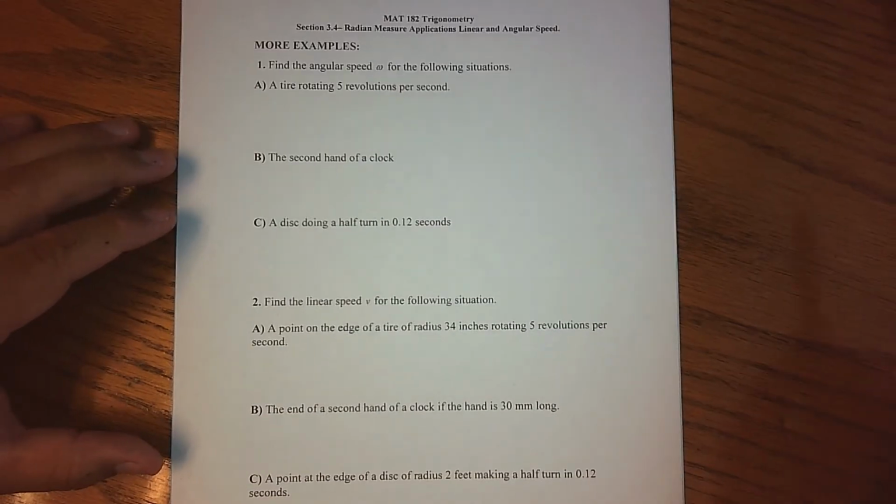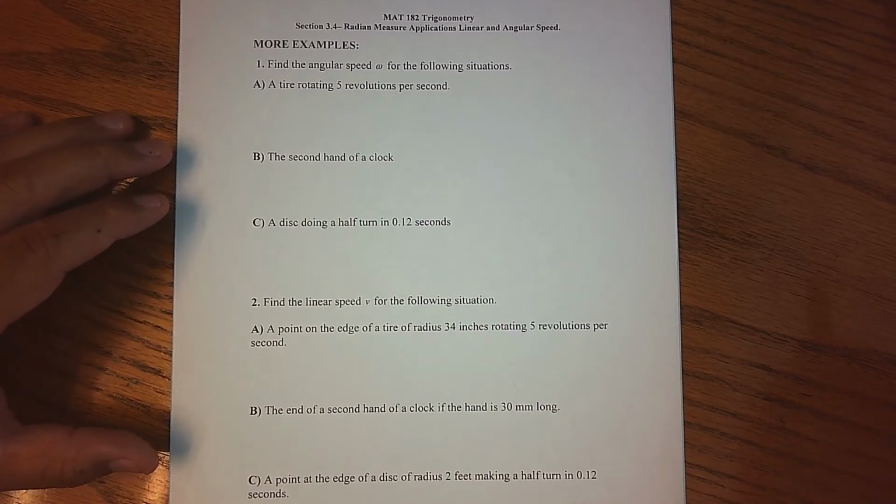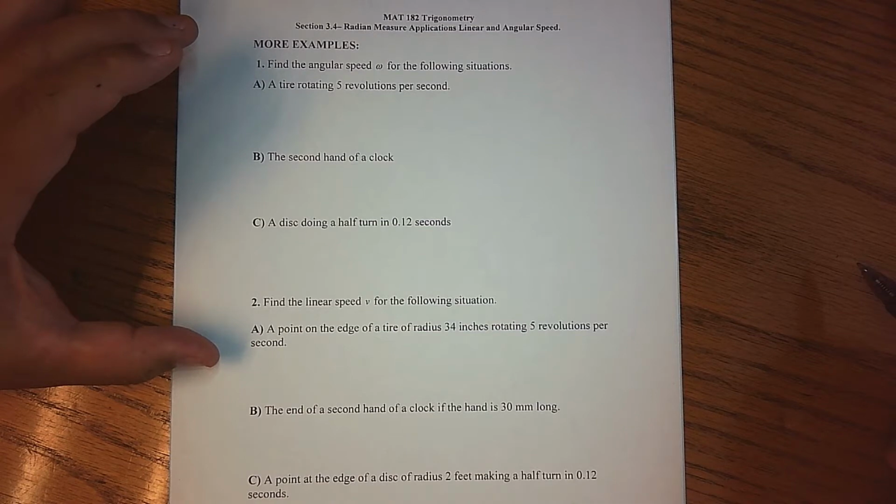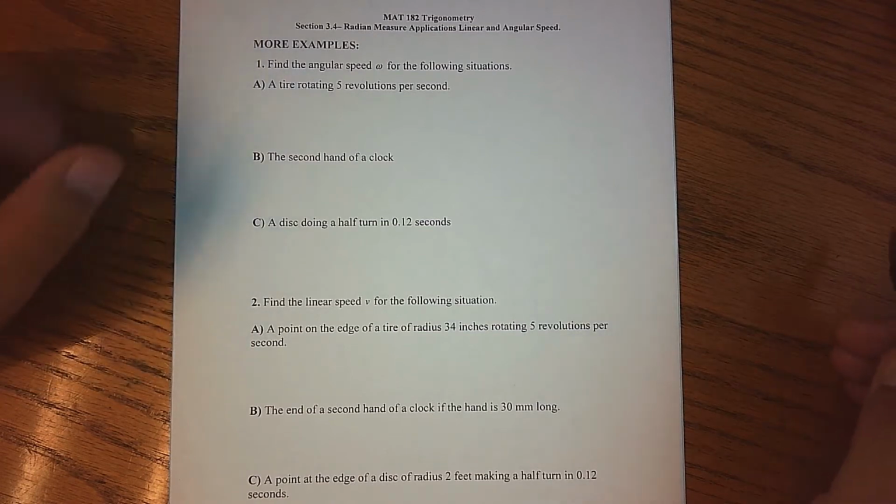So let's go ahead and do some examples. In these two examples, what we're going to do is find angular speed and linear velocity. So we'll look at some strategies for each.